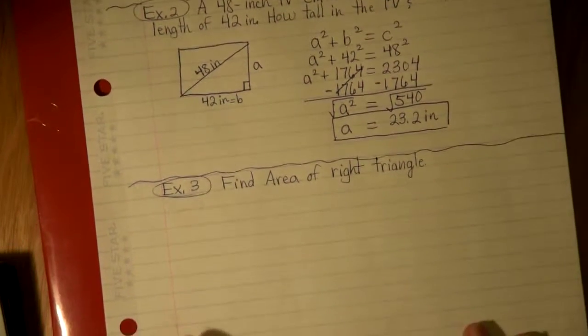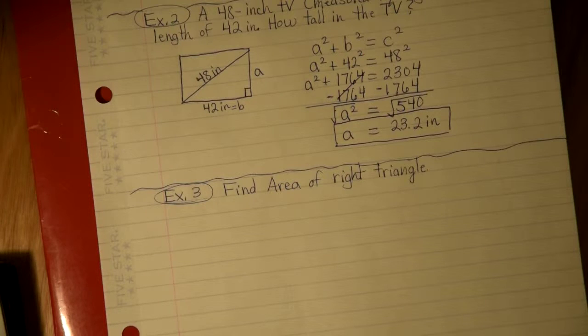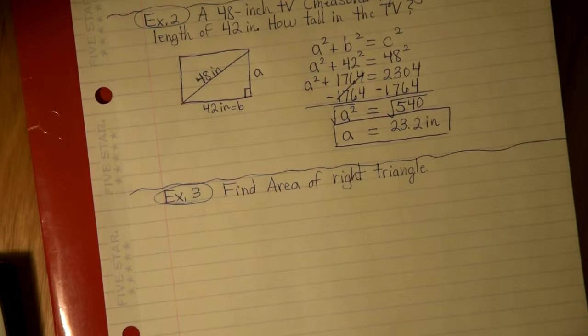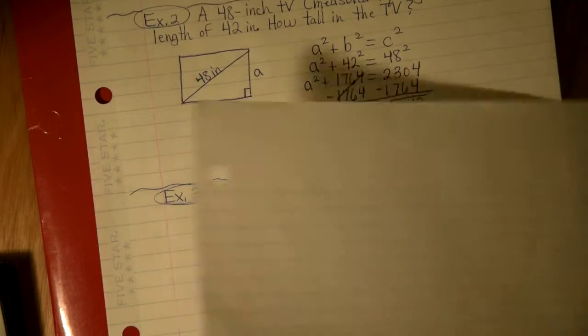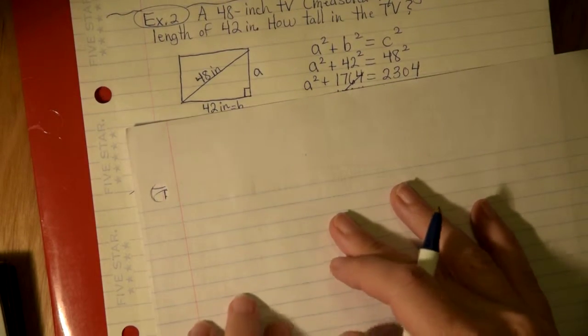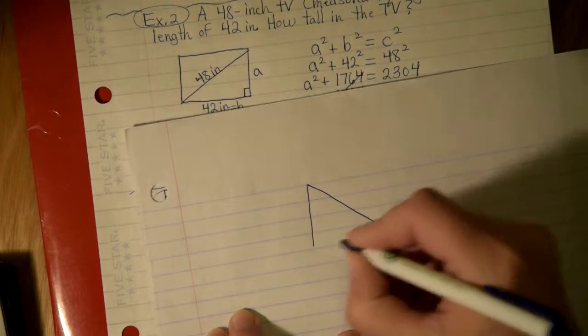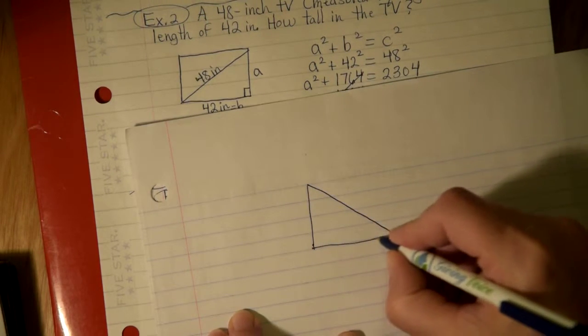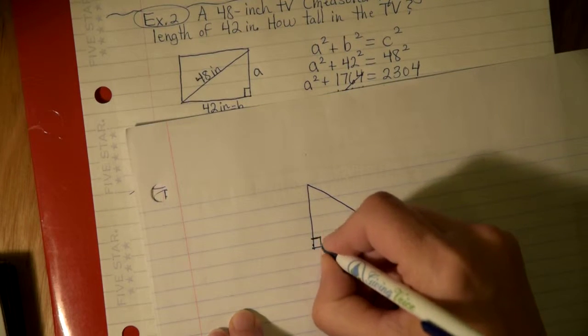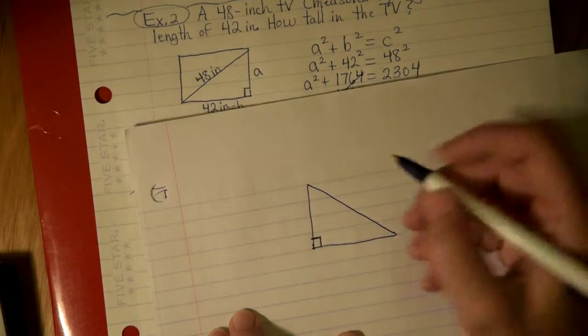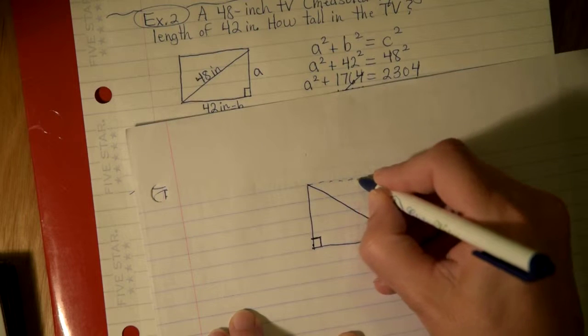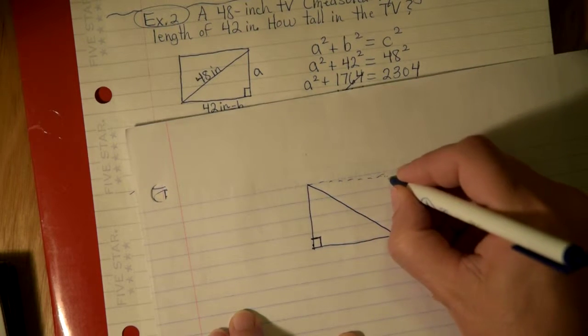Now this last example, this is something that people have trouble with. It's finding the area of a right triangle. And before I do that, I just want to quickly show you, or remind you, that a triangle can be thought of as half of a rectangle.